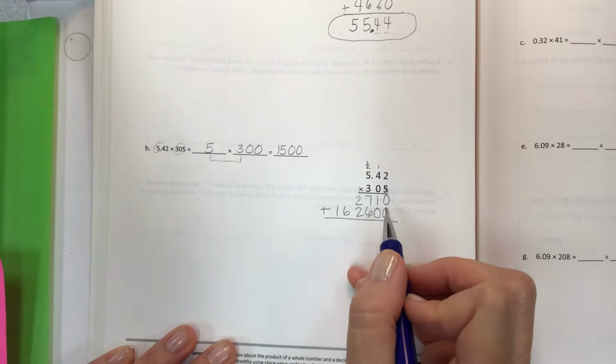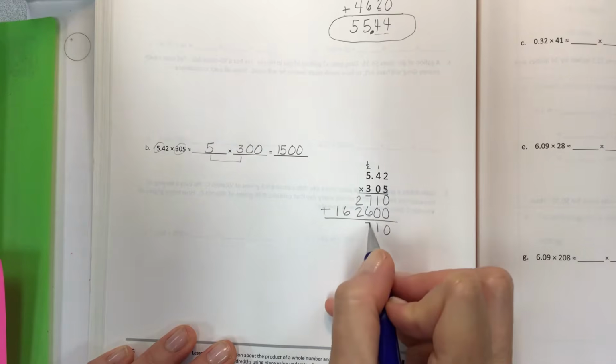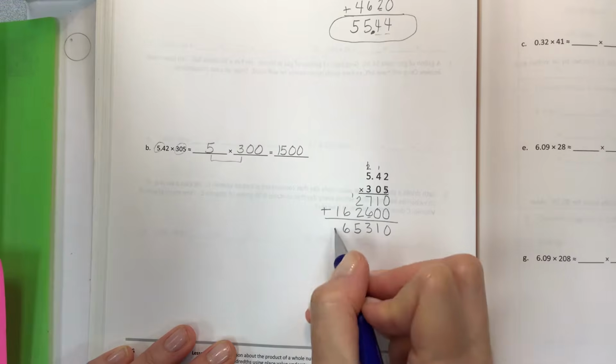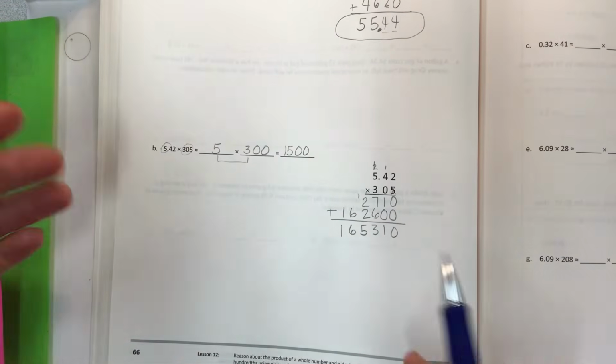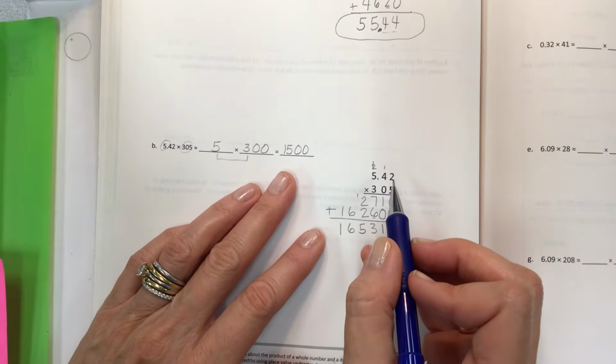And now we can add down in our columns. We've got 0 and 1, and 7 and 6 is 13. Carry the 1. 2, 2, 4, plus 1 is 5, and 6 and 1. Thinking again, is this my answer? No, I'm going to have to put in a decimal, so where do I put it?